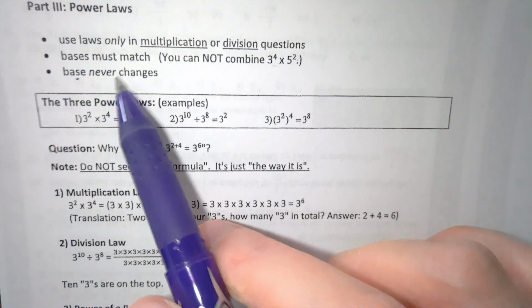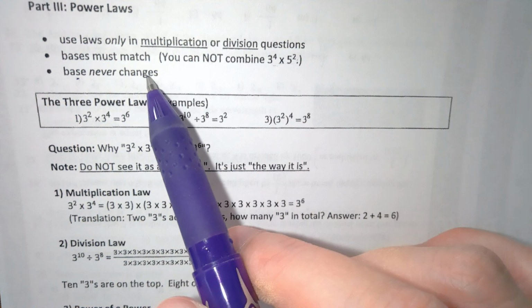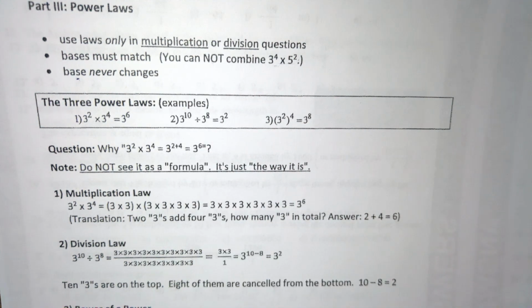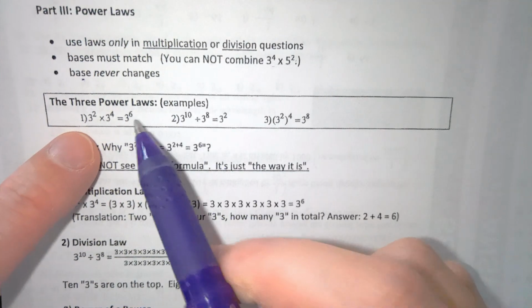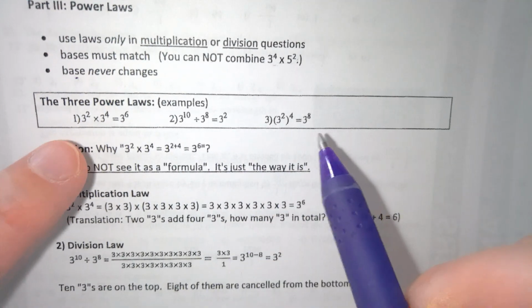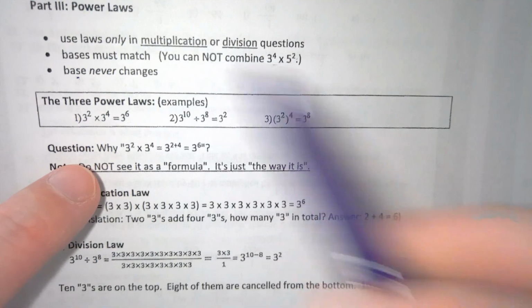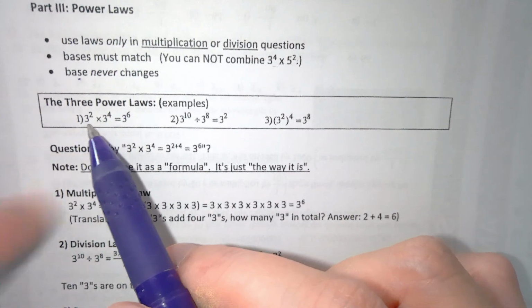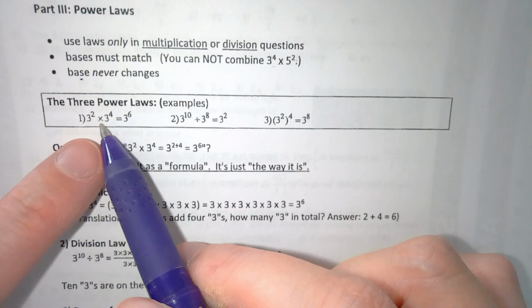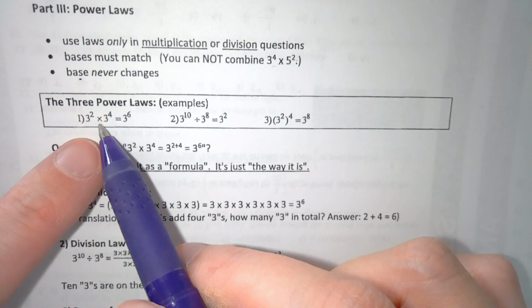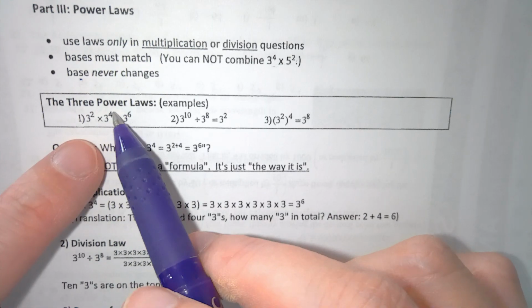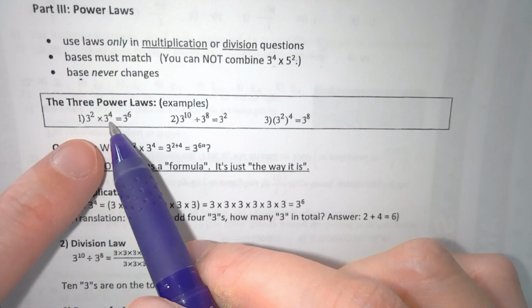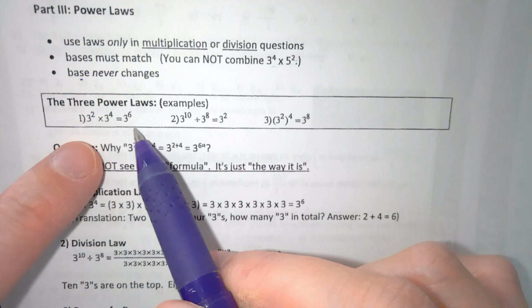And your base never changes. After you apply the rule, it never changes. So there's just 3 rules, and you have to make sure you know these 3 rules. The whole chapter 3 is based on this. So when you multiply, just like what we were talking about in the warm-up question, 3 squared is 3 times 3. 3 to the 4 is 3 times 3 times 3 times 3. So altogether, you have 3 to the 6.